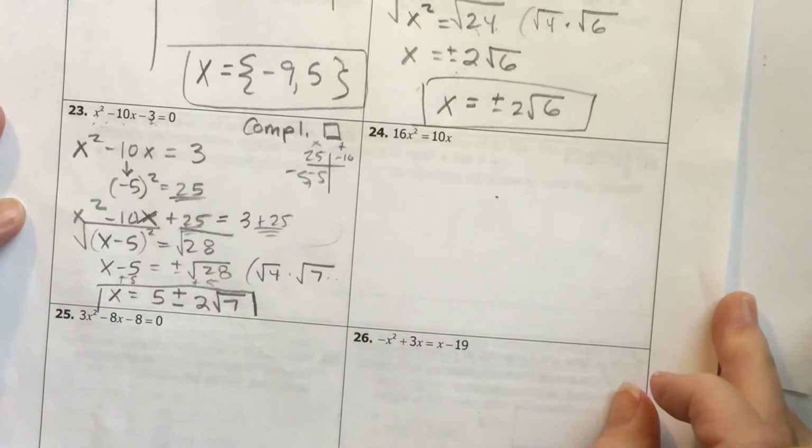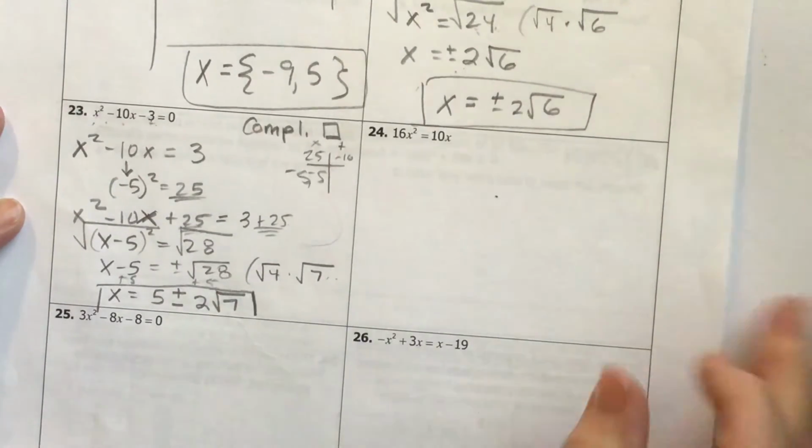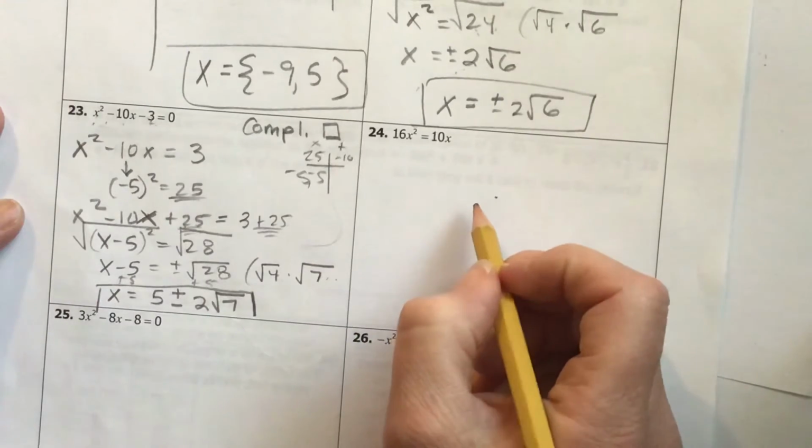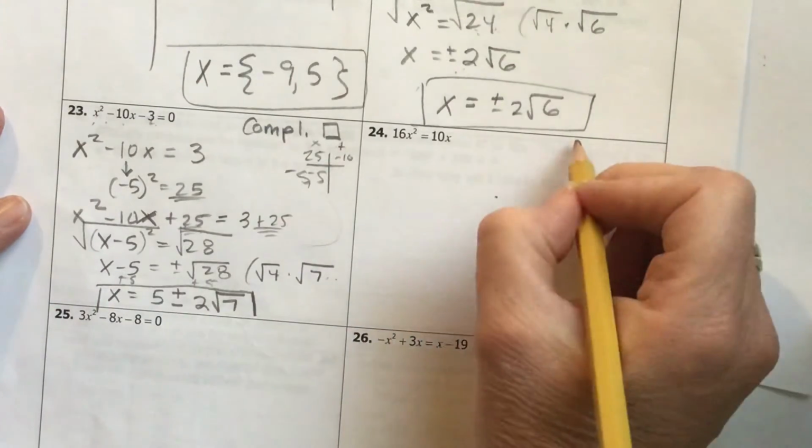Okay, so for this one, let's see. Oh, I like this one because I think I can do the greatest common factor here.